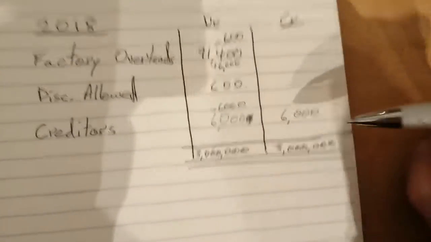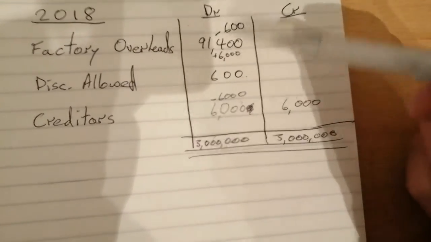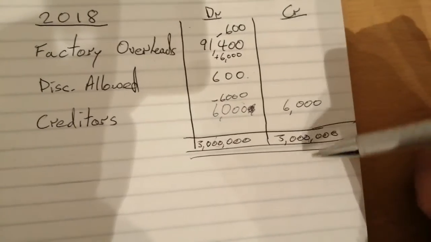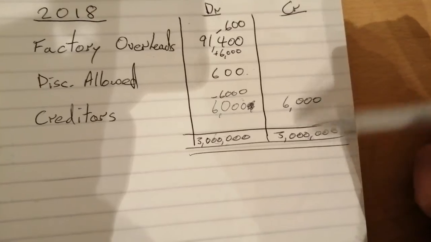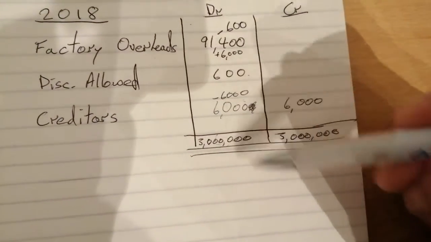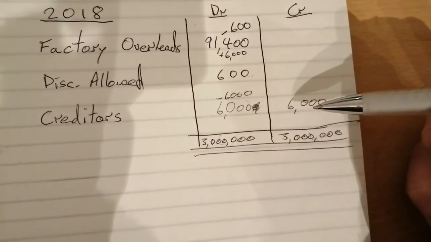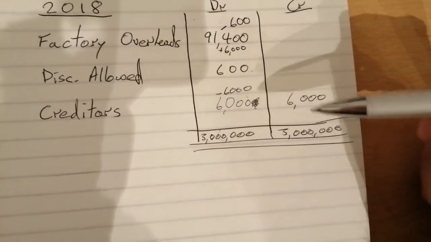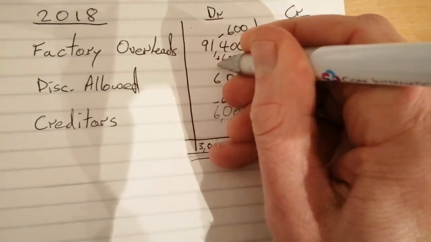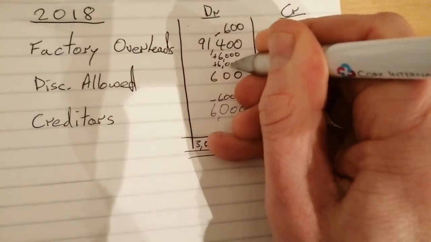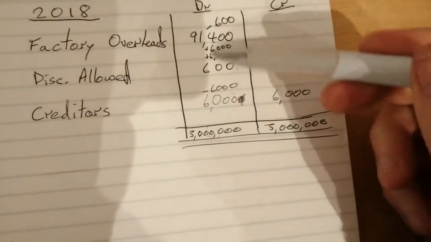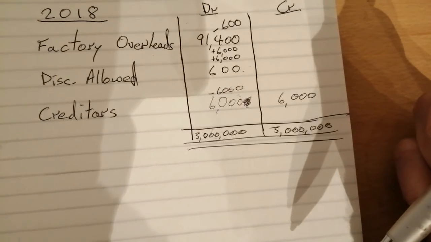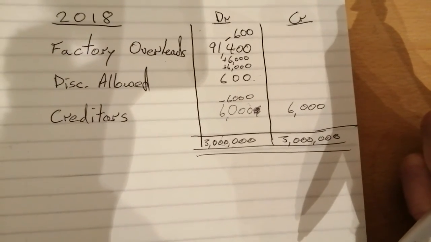But again, if I put 6,000 over in this side and I don't do anything on this side, then the trial balance is going to have one side which is 6,000 greater than the other side. So again, the only thing I'm allowed to adjust to make up for it is the factory overheads. So I have to put another 6,000 in here, which will increase the factory overheads by another 6,000.